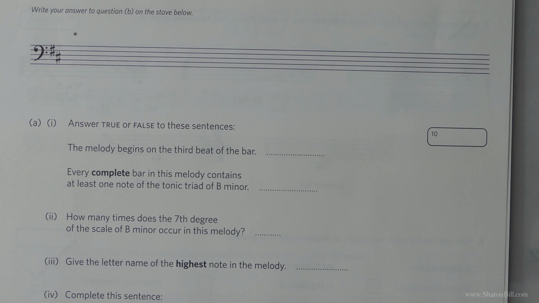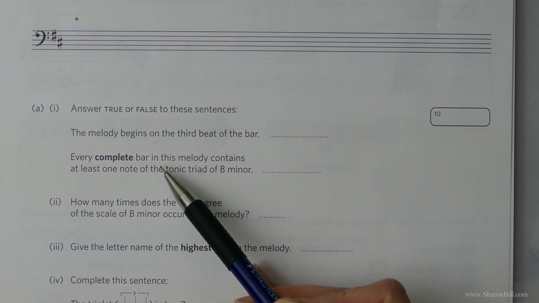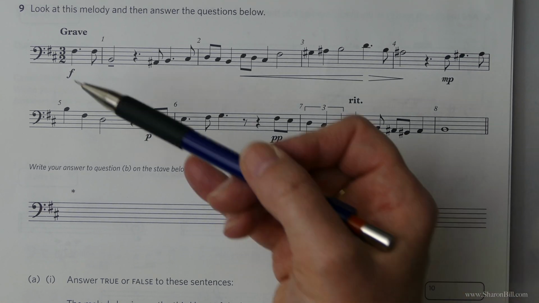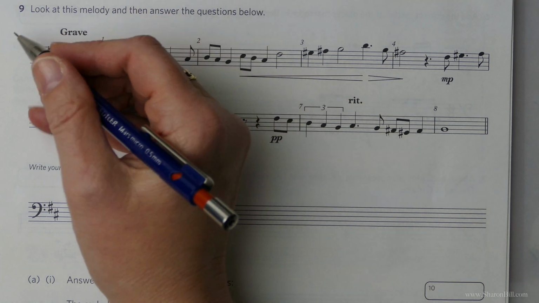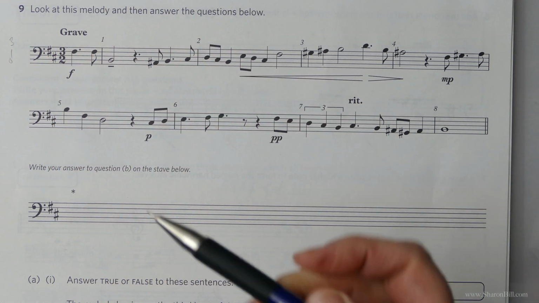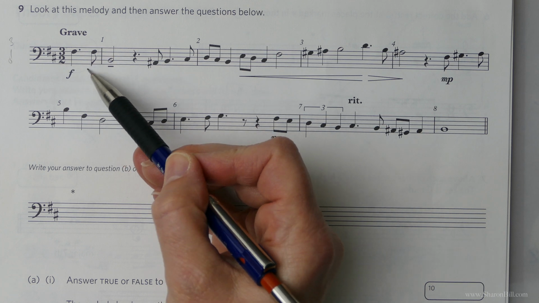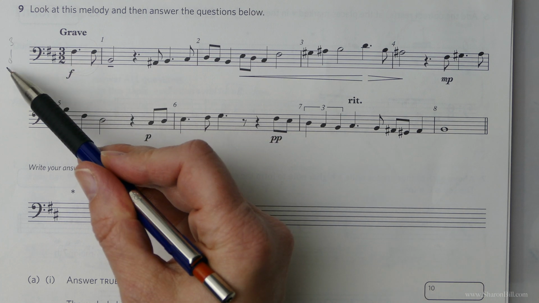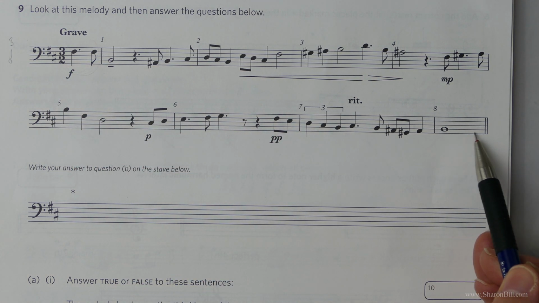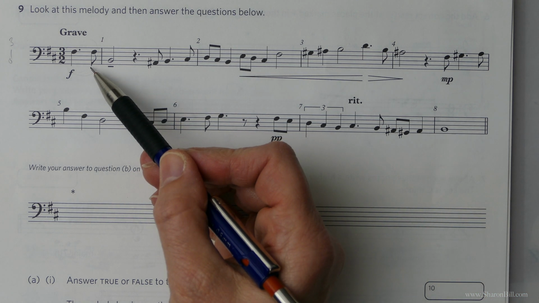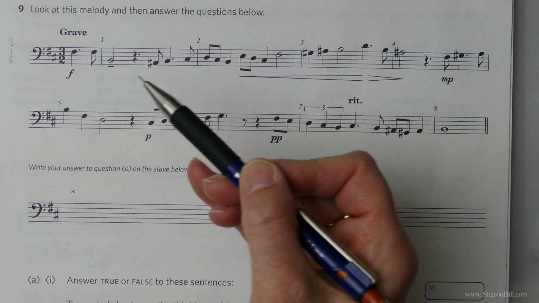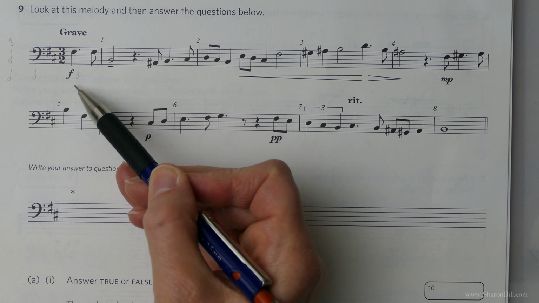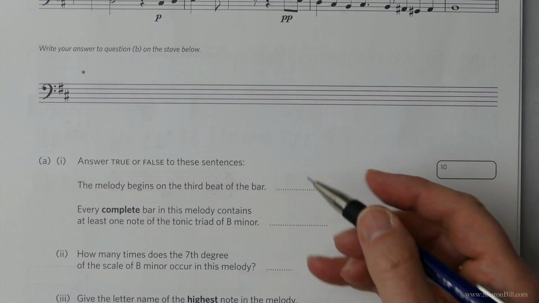Is it true or is it false that the melody begins on the third beat of the bar? Let's have a look at this then. We're told that there are 3 minim beats, 3 half notes per bar. But here we've only got 1 minim beat or 1 half note beat worth. The remaining 2 beats are at the end of the extract. So we have an anacrusis or an upbeat. So it is indeed true because beats 1 and 2 are made up at the end. This is beat 3 of the bar, so that is true.